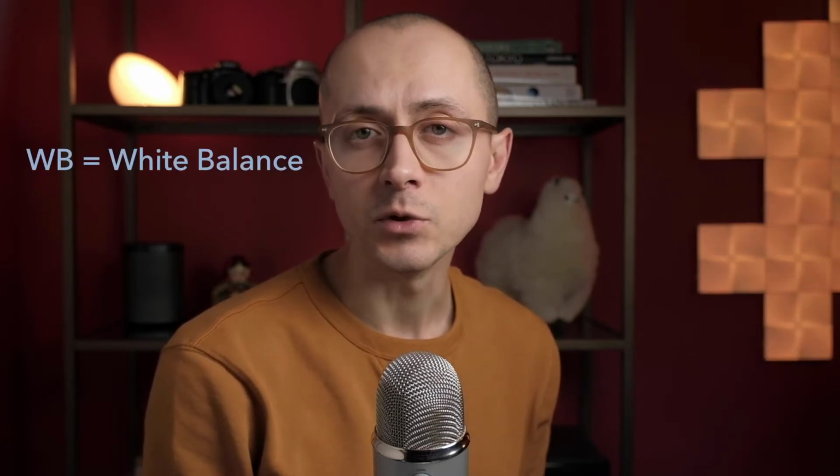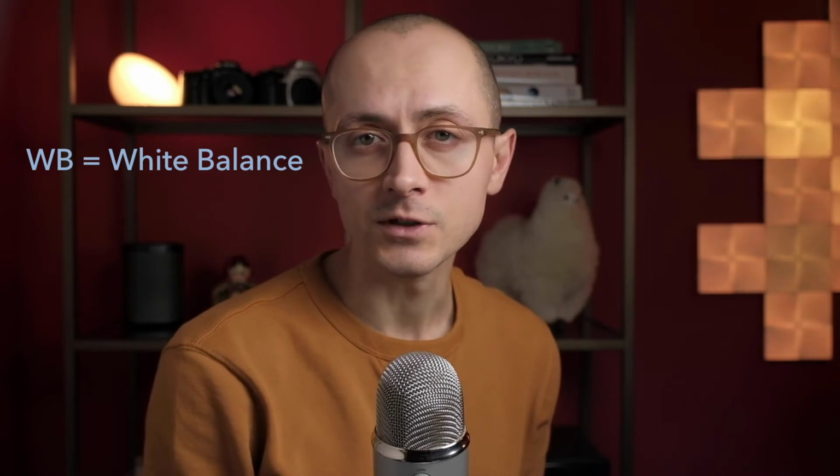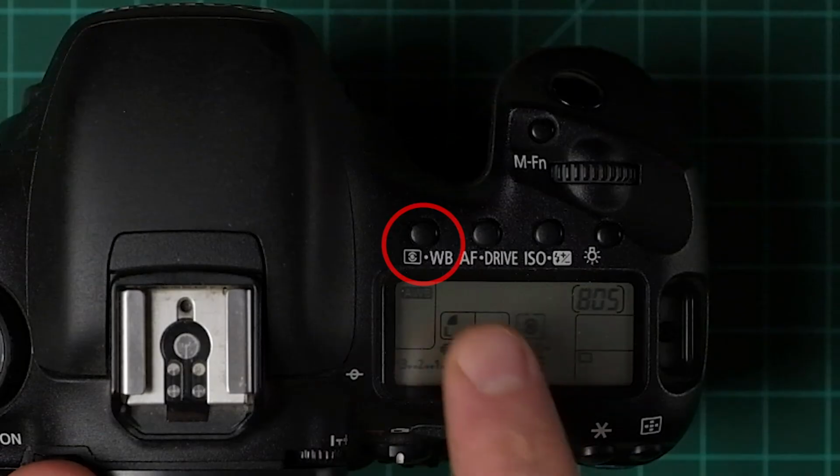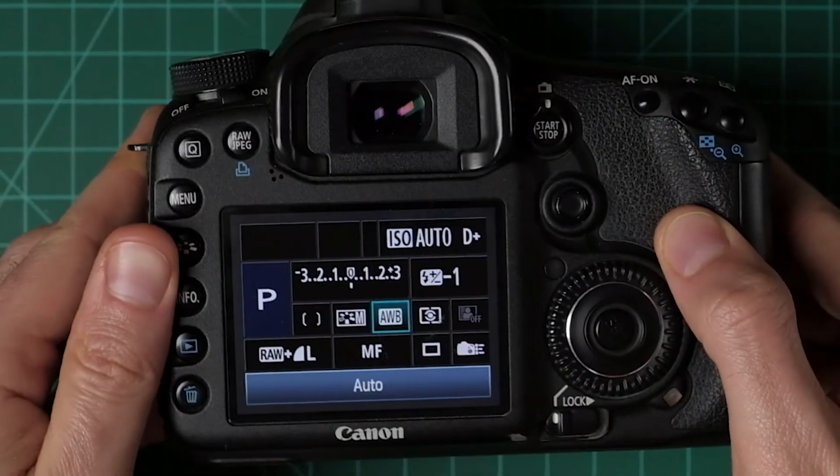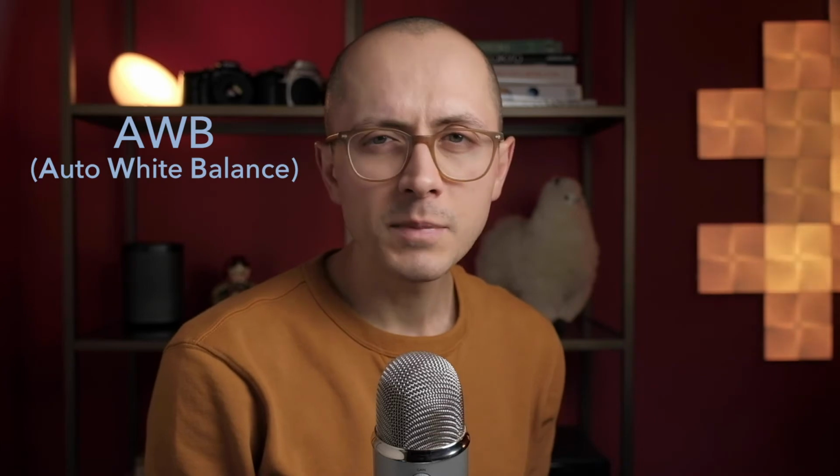Now that you're in program mode, you can make changes to how your camera interprets the color of light sources. The setting you're looking to adjust is called white balance, which is often labeled WB on advanced cameras for beginners. Here's the white balance button on my old 7D, and here's how it's accessed via the on-screen quick menu. If you've never explored this setting, its default setting is labeled AWB for auto white balance. Auto white balance generally provides adequate results in scenes featuring a variety of colors.